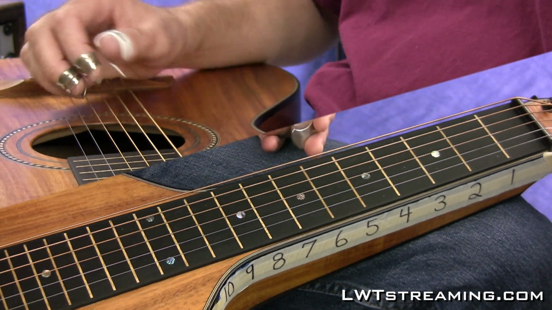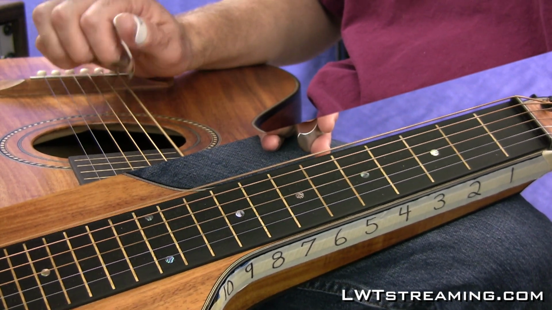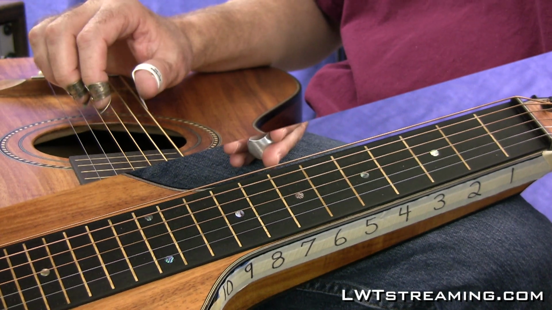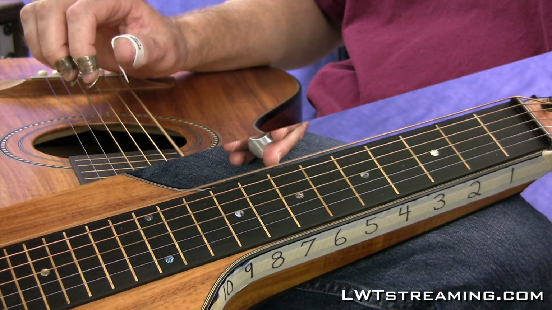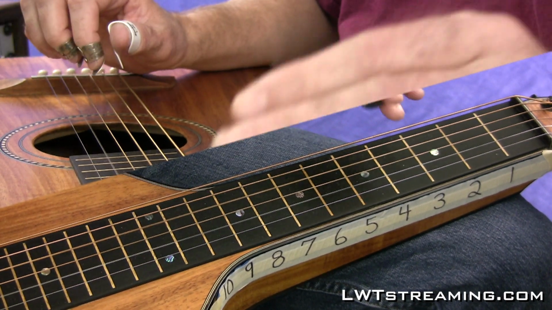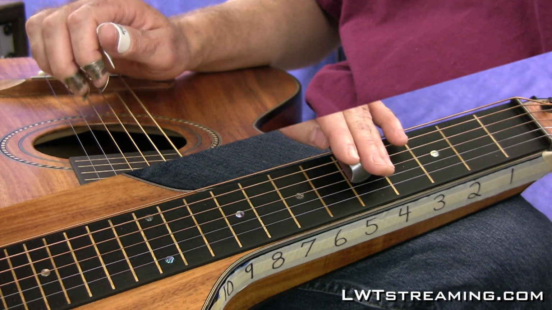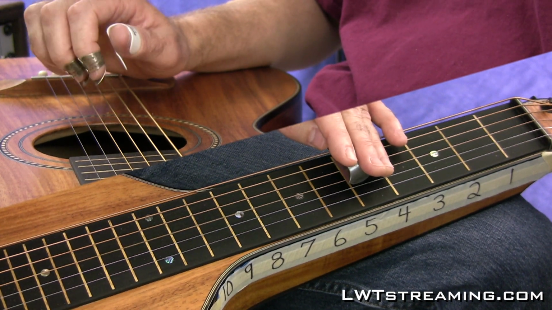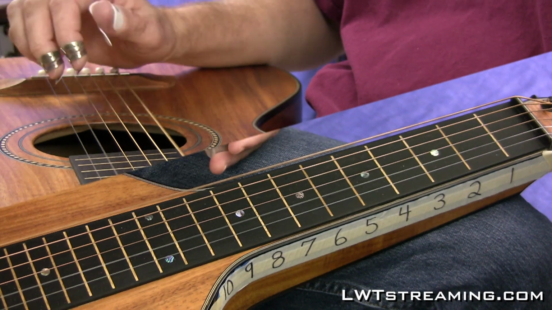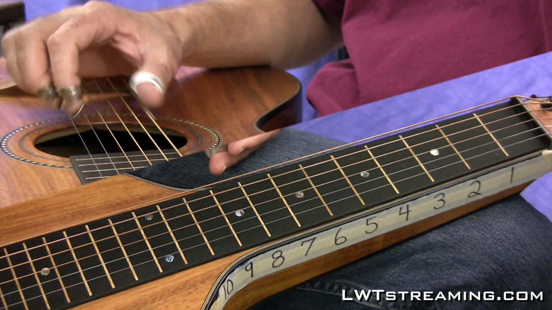Okay, so let's start from the top. Oh, Holy Night. So that's all D. D, D, still D. And it's stars, stars. Now go back to D. That's just open first string. So shining.